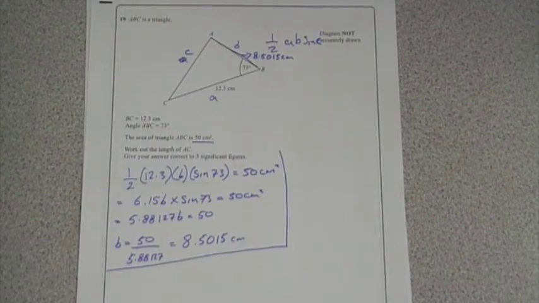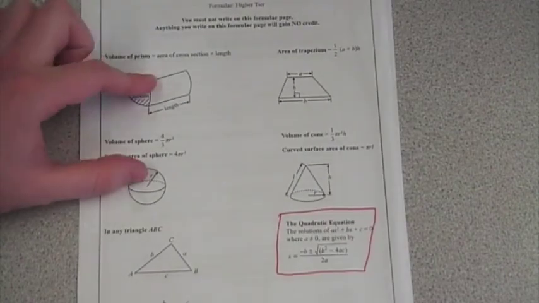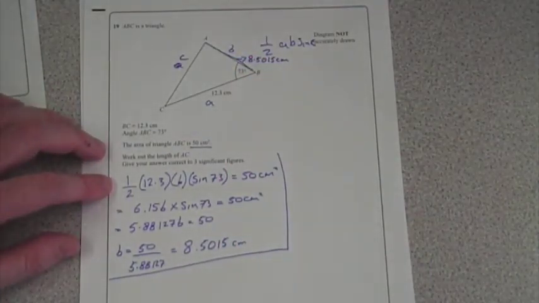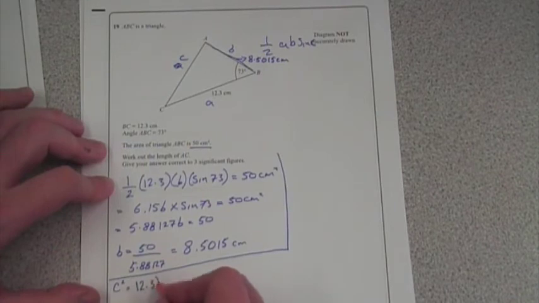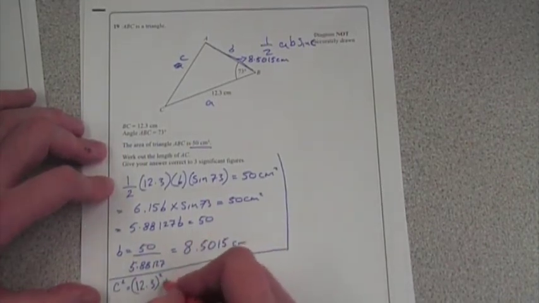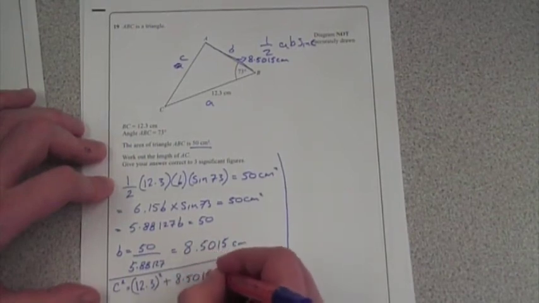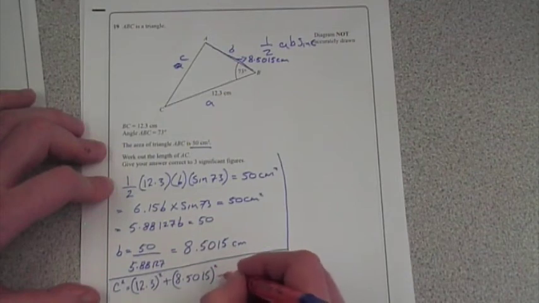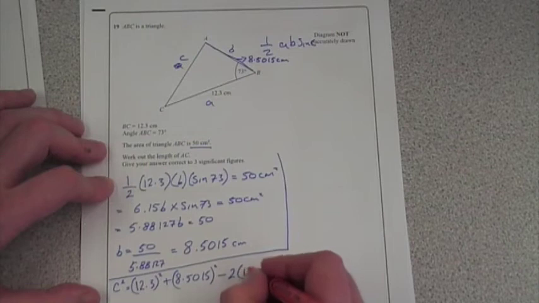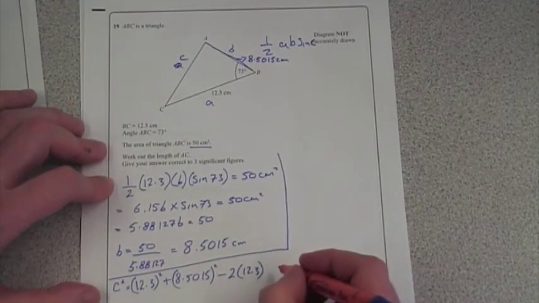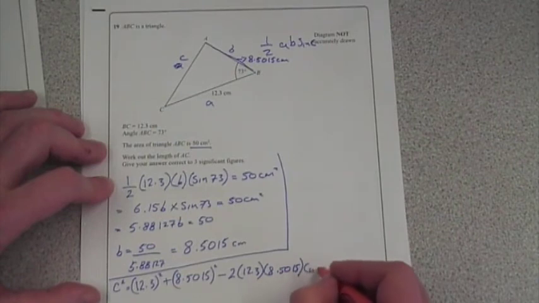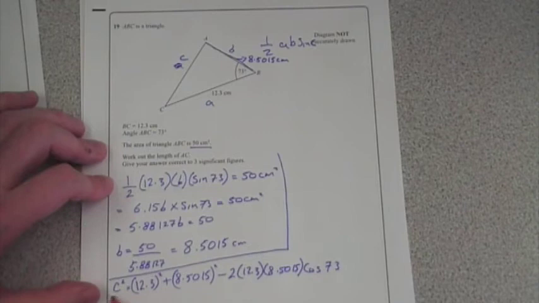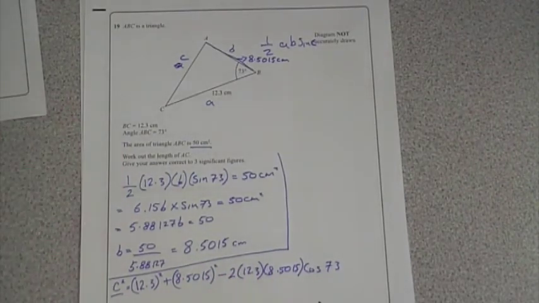Next thing we're going to do is we're going to use the cosine rule to find our missing side C. So using our cosine rule, we can say that C squared equals 12.3 squared plus 8.5015 squared minus 2 times 12.3 times 8.5015 times cos of 73, and that'll equal our missing side C squared.